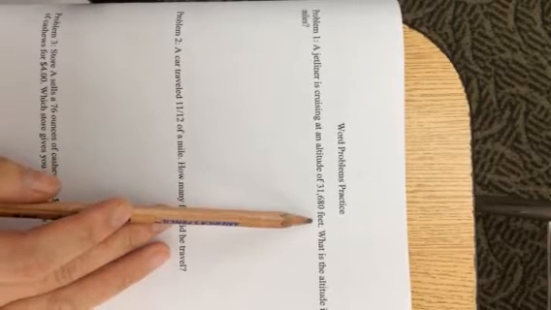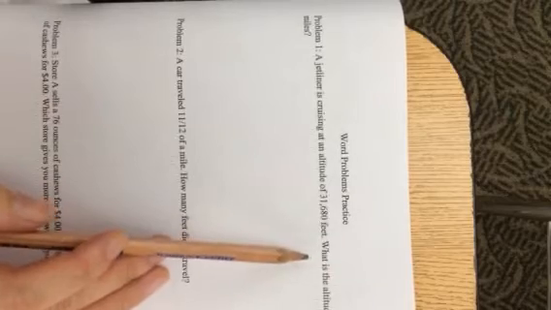So we've been working on converting within the U.S. customary system. So I just wanted to work a couple more extra problems. I want to work some extra problems with you. So we have a jetliner cruising at an altitude of 31,680 feet. And the question asks, what is the altitude in miles?